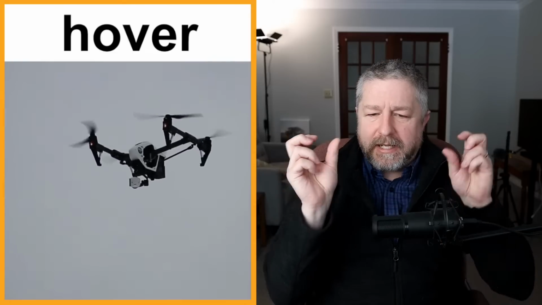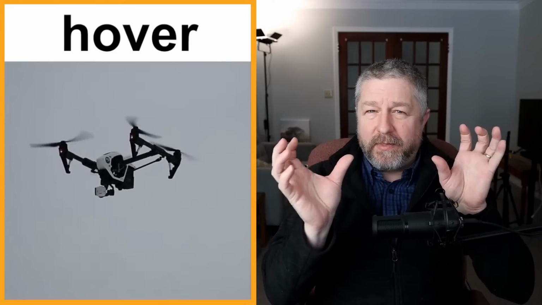It's able to hover because inside the computer has decided that it's going to tell the blades to spin and keep the drone in one spot in the air. So again, when something hovers, it means it's flying, it's in the air, but it's not moving in any direction. A hummingbird will often hover as it's going around getting whatever it gets from flowers. I don't know what the name is.